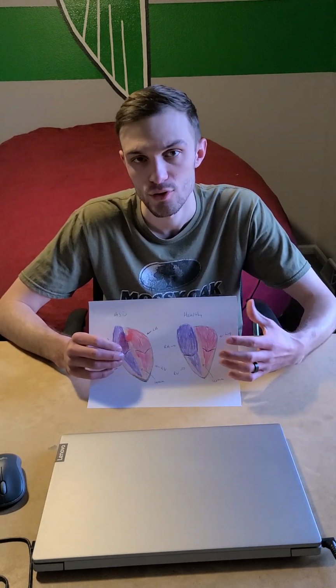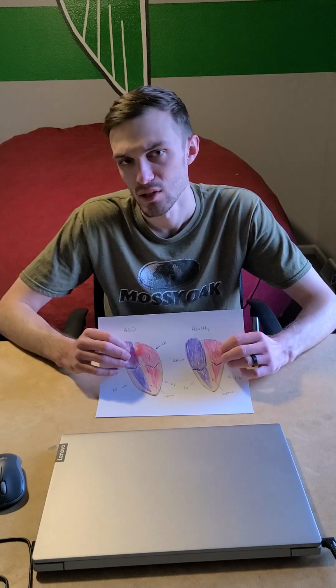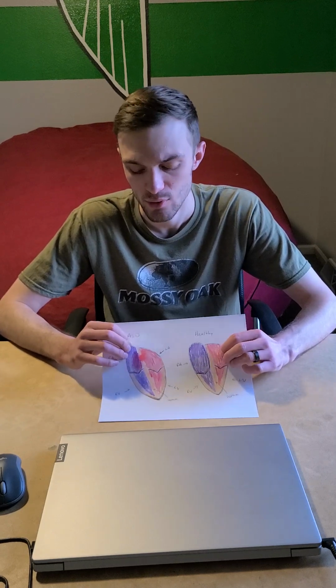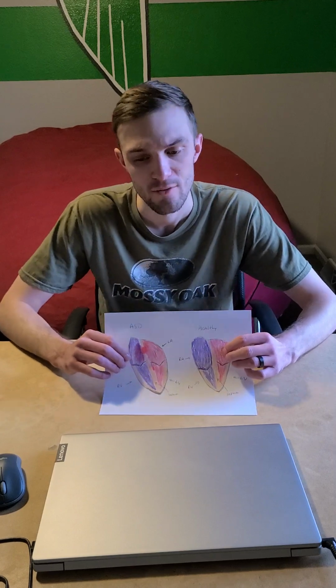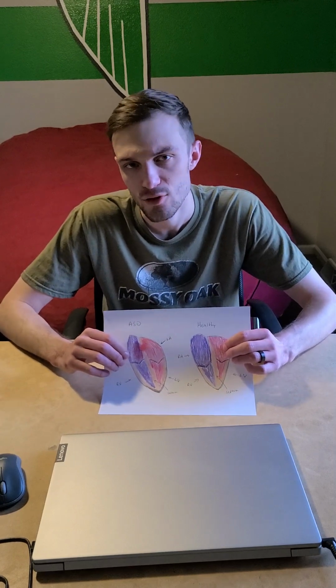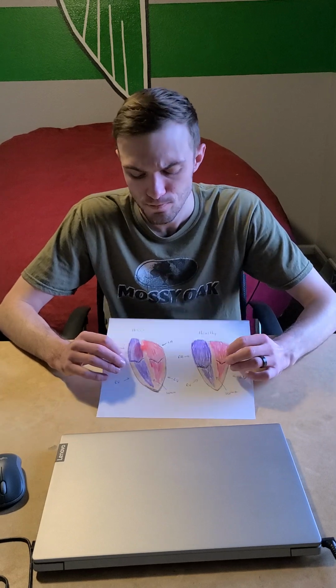Sizes can range from quite small to large, and the symptom severity is typically determined by the size of the hole. Some of the symptoms that occur with atrial septal defect include frequent lung infections, difficulty breathing, especially during exercise, heart murmurs, as well as strokes in severe cases.